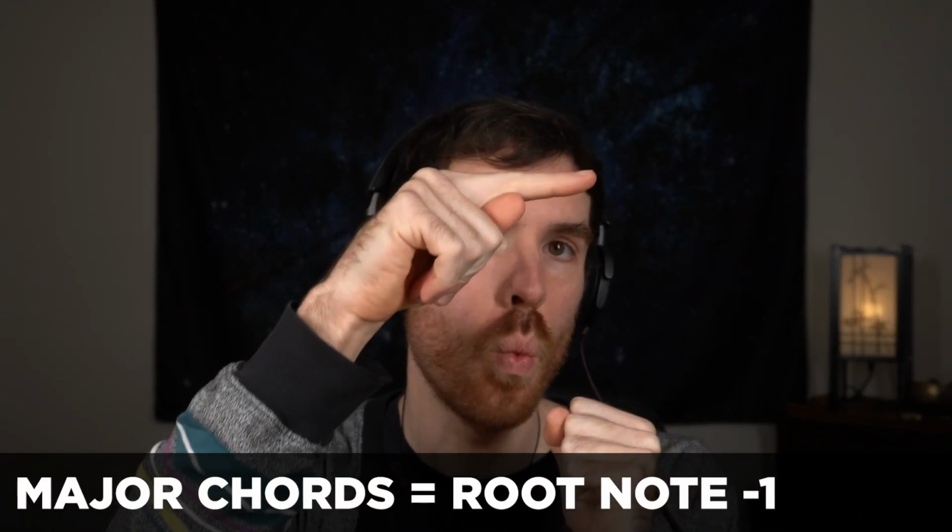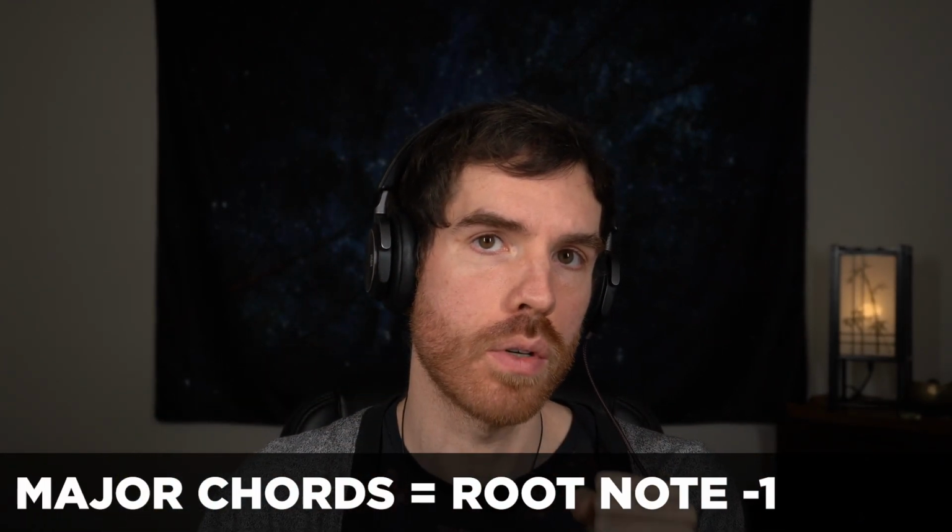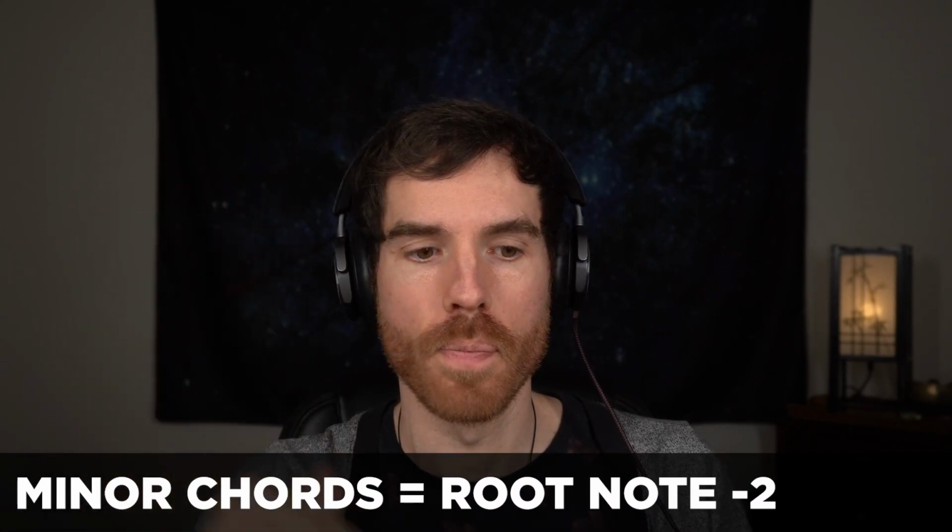Okay, next step, extensions. This is where we're thinking chords are cakes now. We're adding the other notes to the cakes, which are the different types of sprinkles. So far, we have major cakes. We add the sprinkle that is 1 note below the root note, okay? Then we have minor cakes. This is where we take the root note and we lower it by 2.